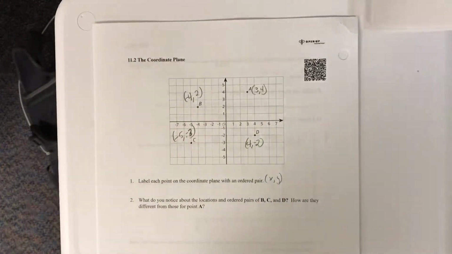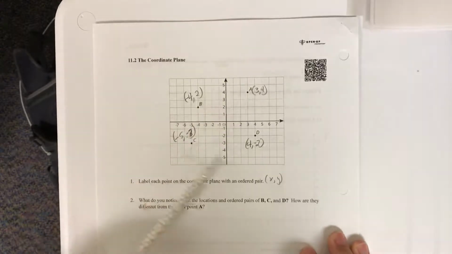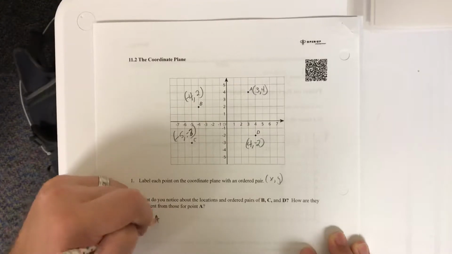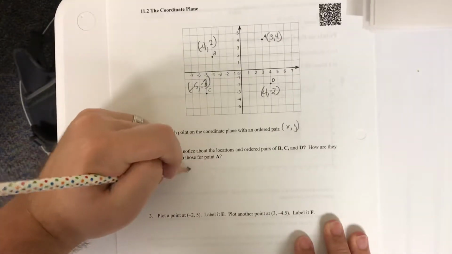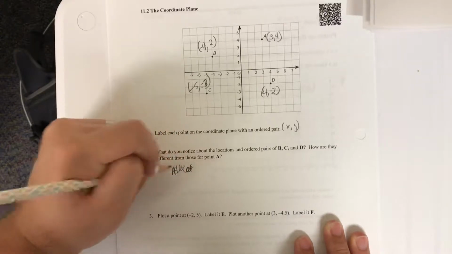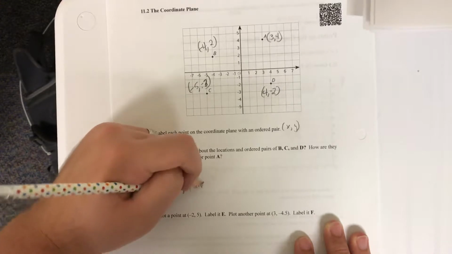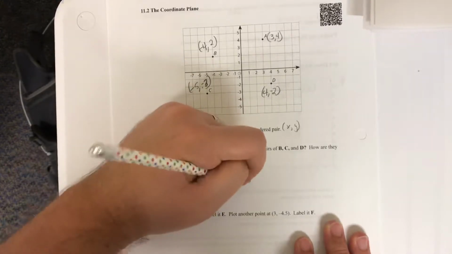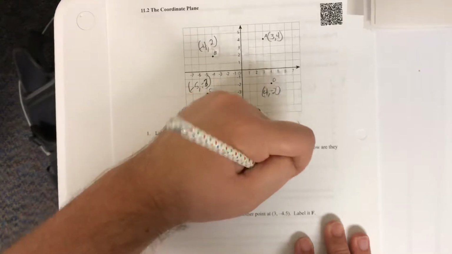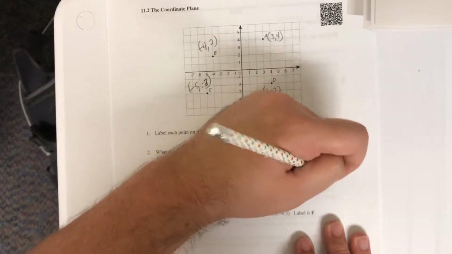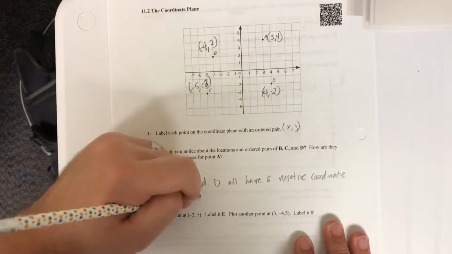So with that, it says, what do you notice about the locations and ordered pairs of B, C, and D, and how are they different from those of point A? Well, I notice that all of these have a negative number except for A. So my thought process is B, C, and D all have a negative coordinate and A does not.